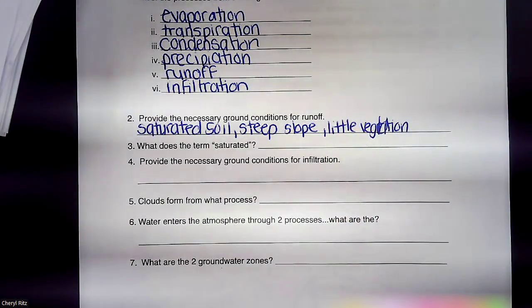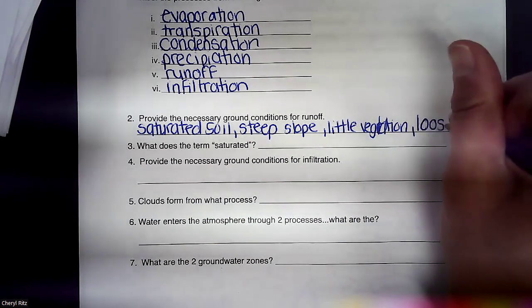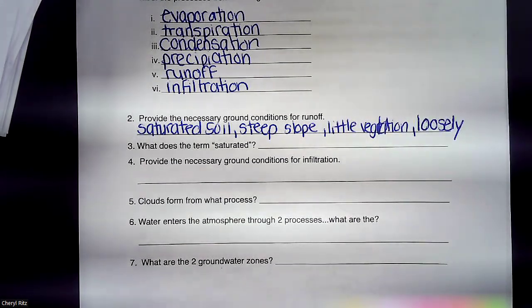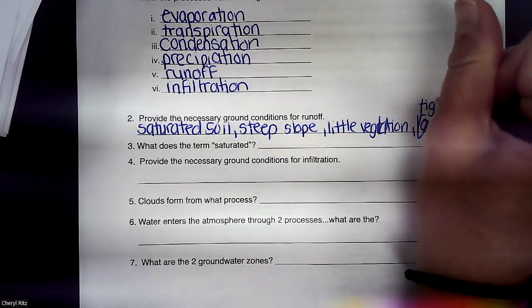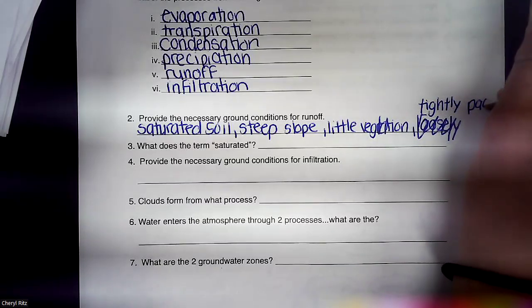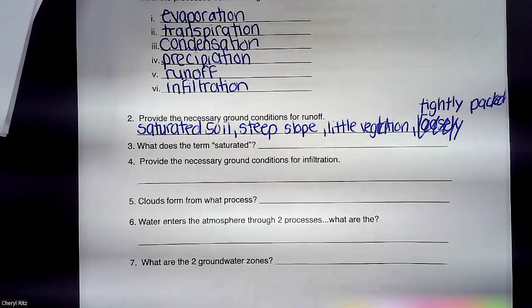So what do plants do to the soil that allows water to soak in? No, it's not that the plants themselves absorb it, it's that the roots, when they go in there, break up the soil. So actually, that's another one, loosely packed soil. Loosely. Tightly. Just testing you. Tightly packed soil is going to get us a lot of runoff.